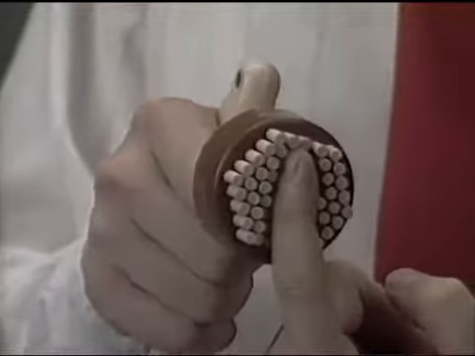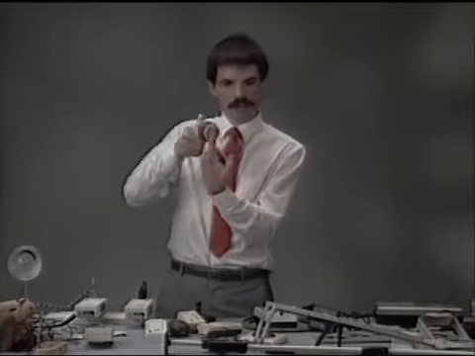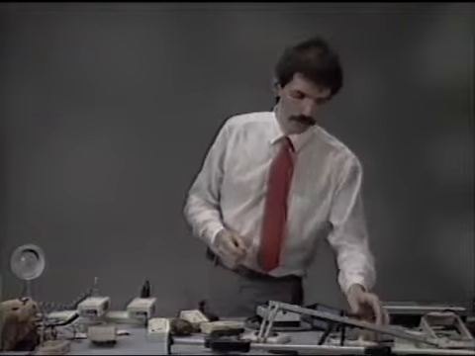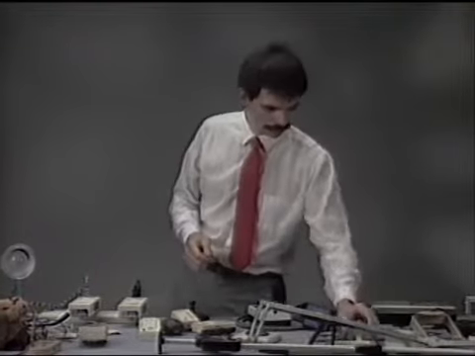This device is designed to just push against that knob and allow it to be twisted. And it gives you a nice handle to work with. Very inexpensive. All these items go for under $20. This is around a $5 item.